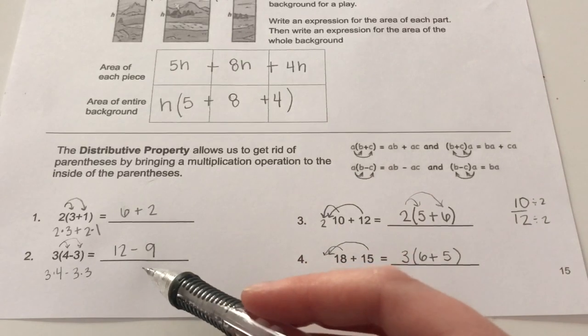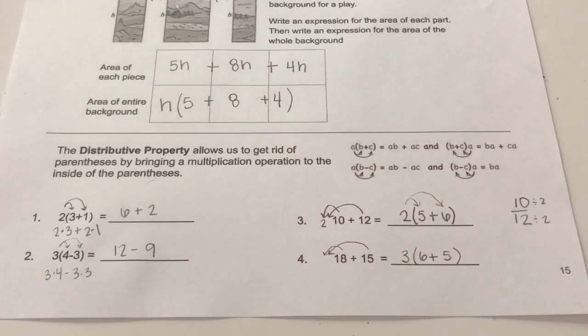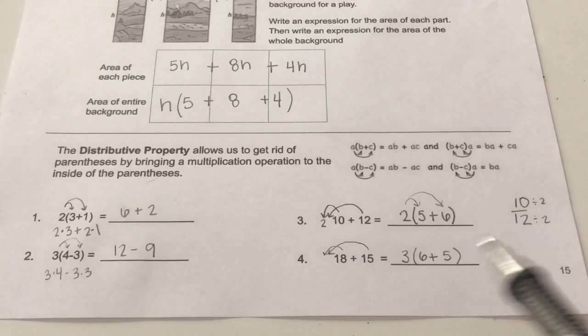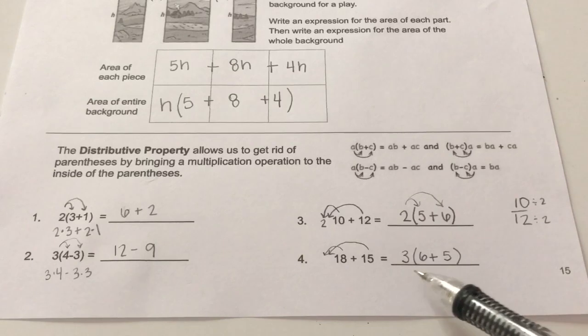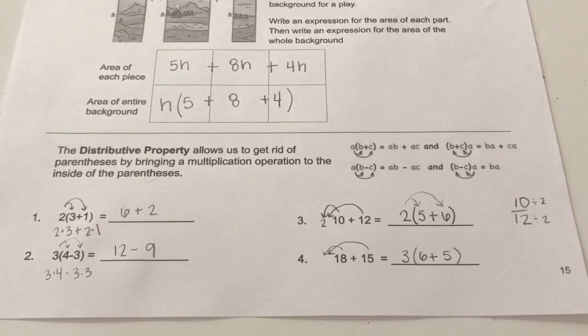It works the same way over here. The other way you know you've done this correctly is if you actually do this math, you should get the same answer. 18 plus 15 should be the same thing as 3 times 6 plus 5. That's another way you can verify that you did this correctly.